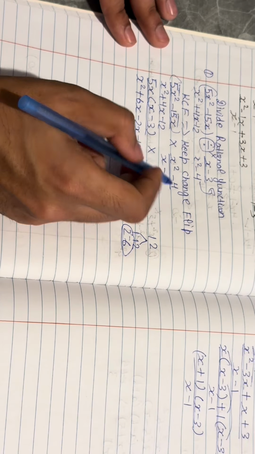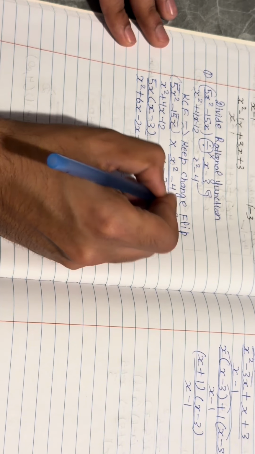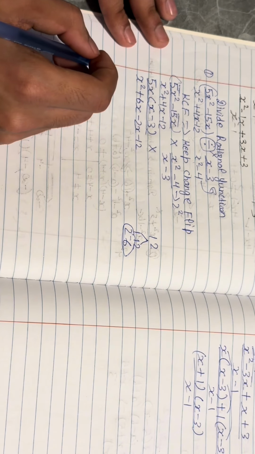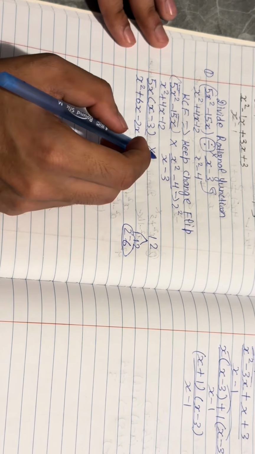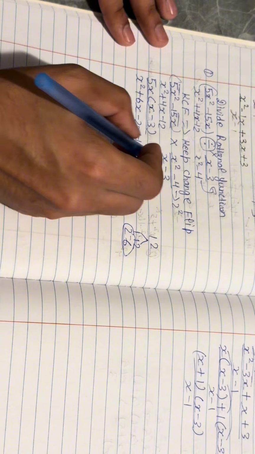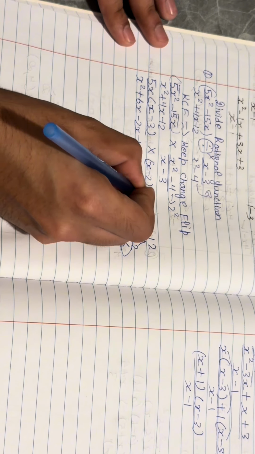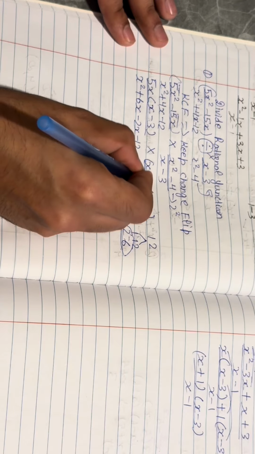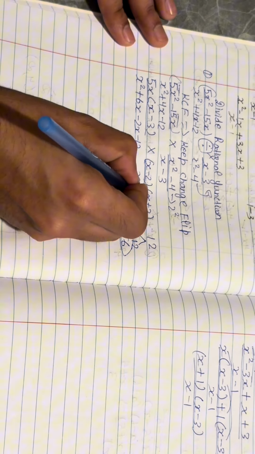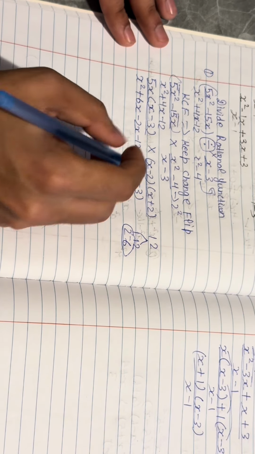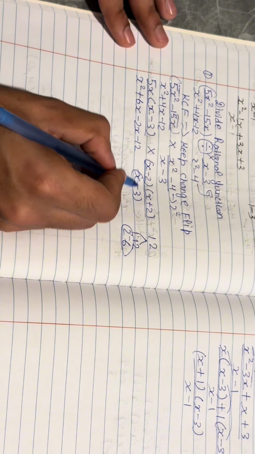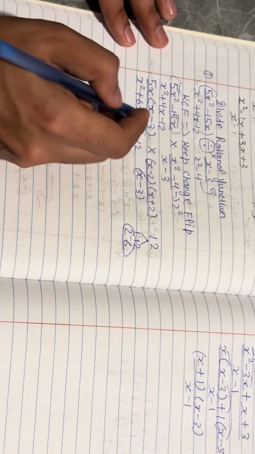And again, we can write this 4 as 2 square, which will give us the a square minus b square formula that I have already taught you, and we'll write it here. X minus 2, x plus 2 divided by x minus 3. So we'll try to simplify it here. X minus 3 cancels out with x minus 3.